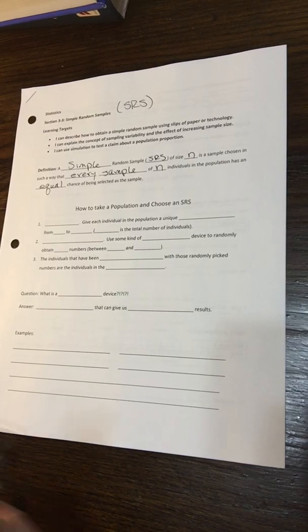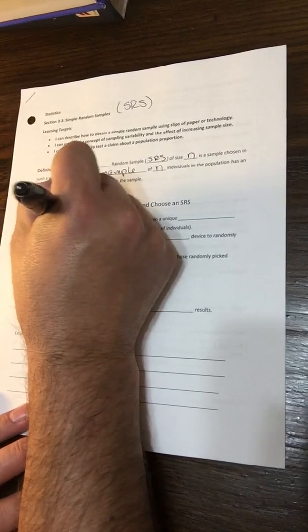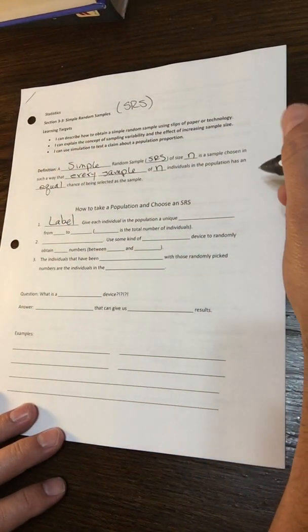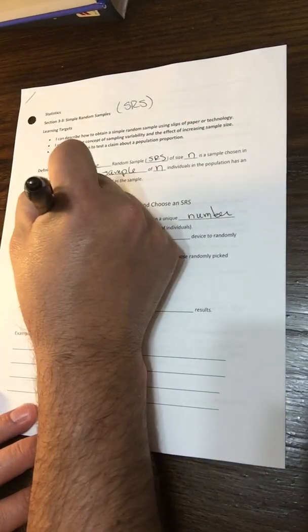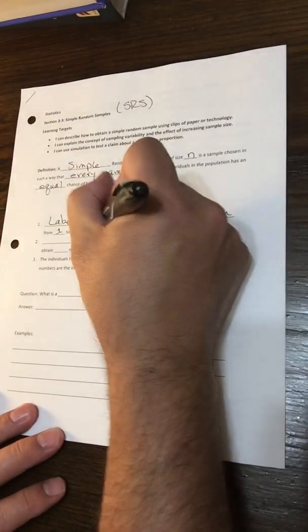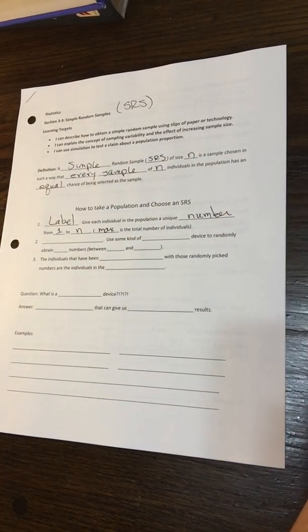All right, so how to take a population and choose a simple random sample. First place, you need to label. Give each individual in the population a unique number from 1 to n, which is the max, right? And that's the total number of individuals. So if it's people, just label them 1 through 45. If it's cans of soup, just label them 1 through 45.